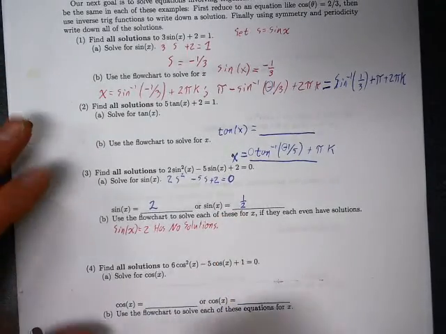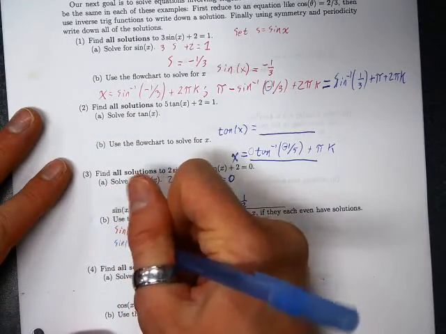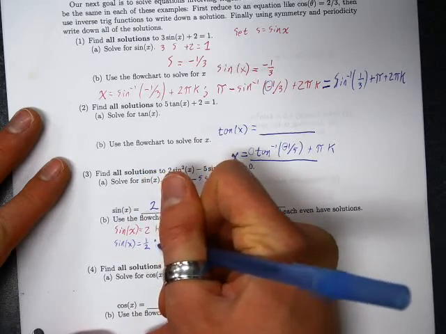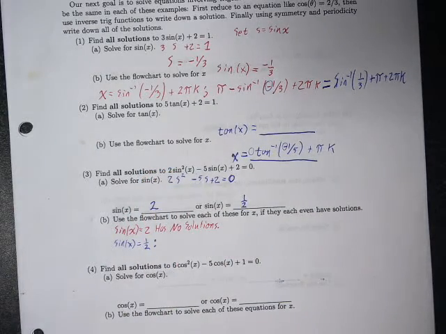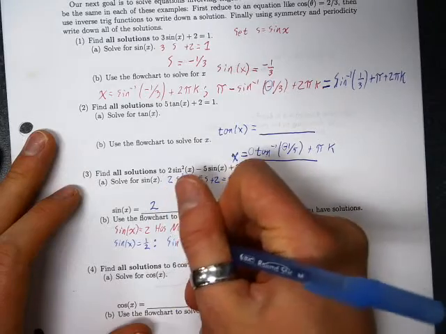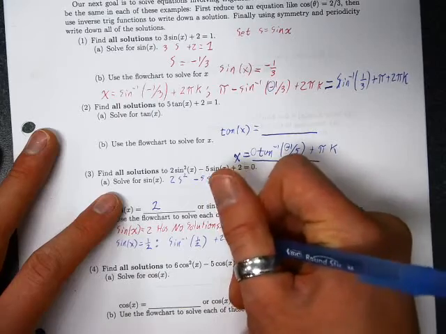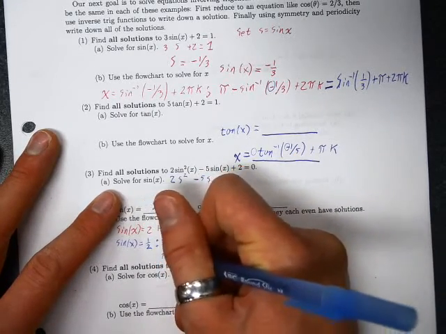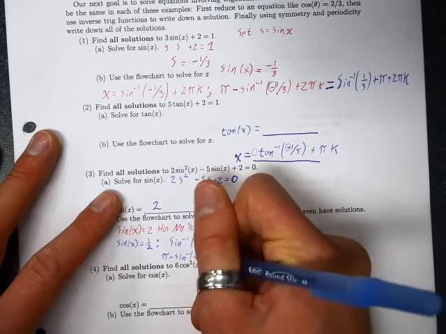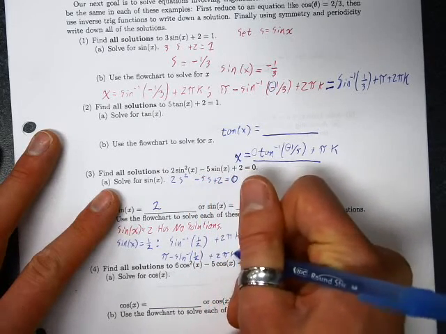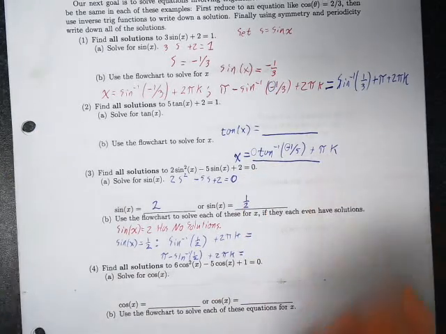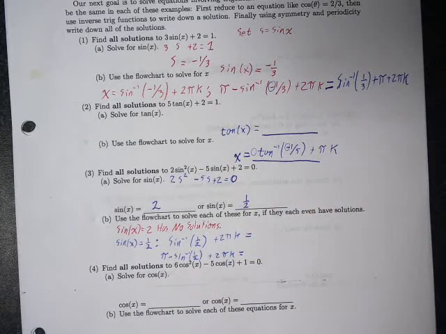What about sine of x is equal to 1/2? What are the solutions to that? You have to simplify, but you'll have inverse sine 1/2 plus 2 pi k, and then pi minus inverse sine 1/2 plus 2 pi k. Yeah, so there are the two infinite families of solutions, but they both simplify.